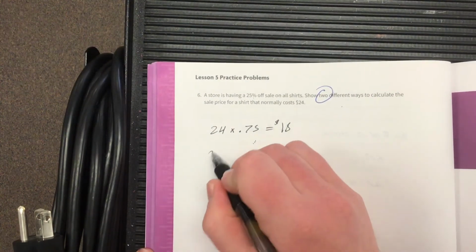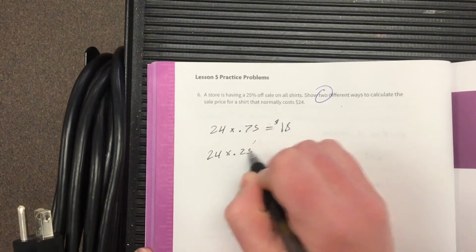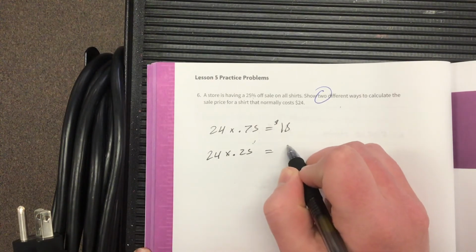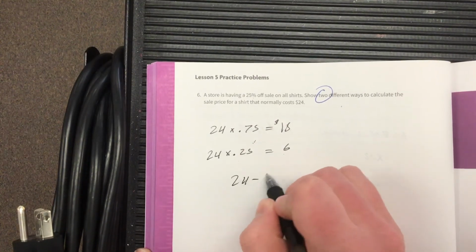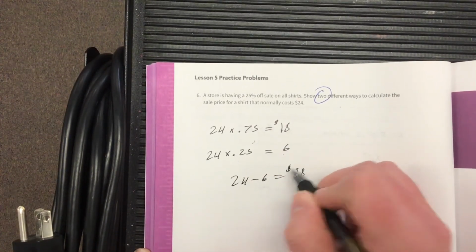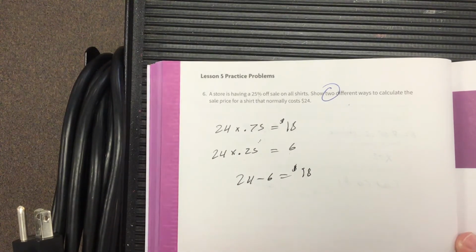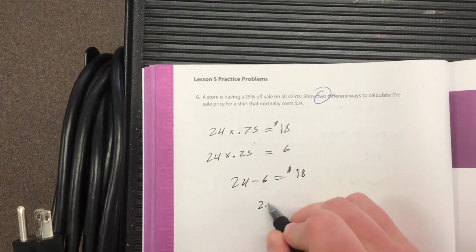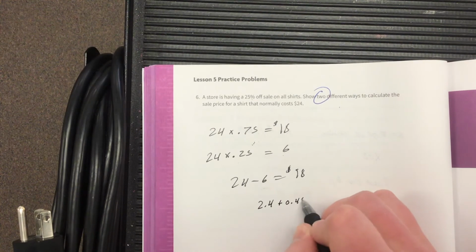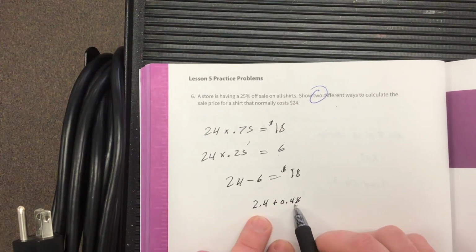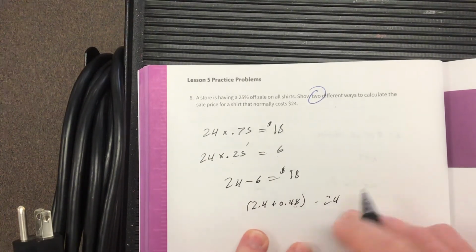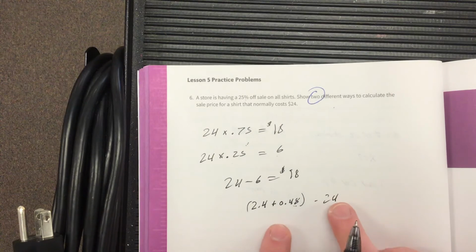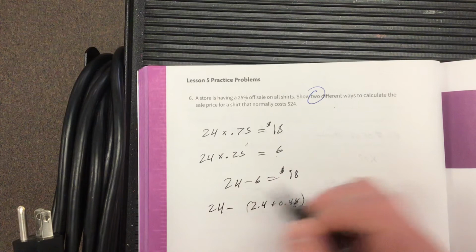24 times 0.25, and then the answer of that would be 24 minus 6. We get 6 when we multiply this out, and we take 24 minus 6, and that shows us 18 as well. You got another way, Jared? Yeah, it's 2.4 plus 0.48, and then take that minus 24. All right. Take this minus 24, like that. Did you get 18 when you worked that out, or did you not work it out? 24 minus that, okay, the other way around, so 24 minus here.